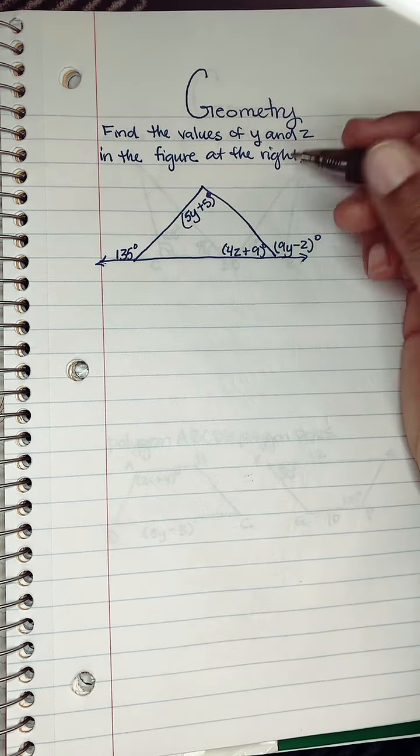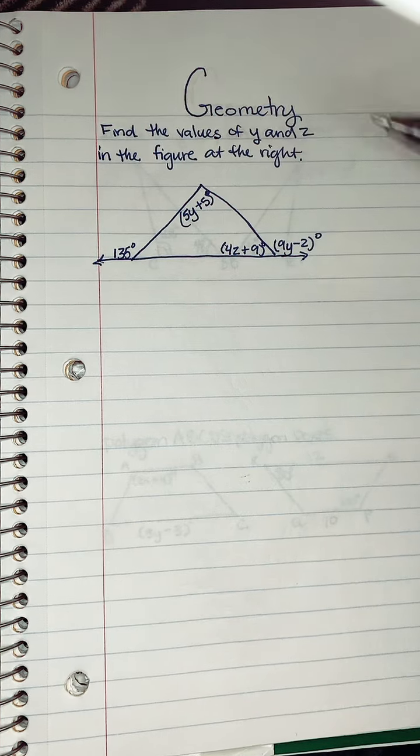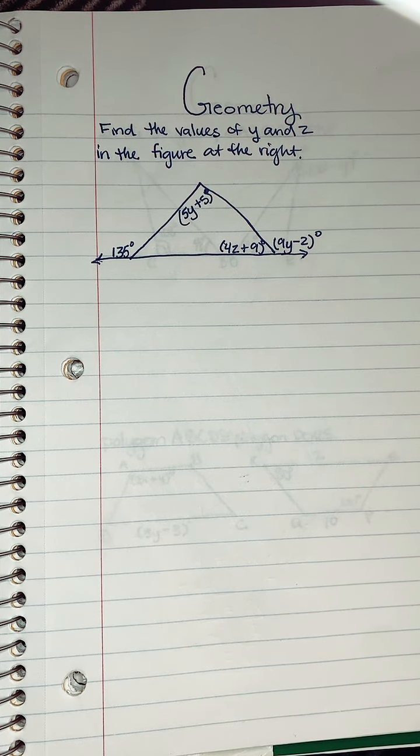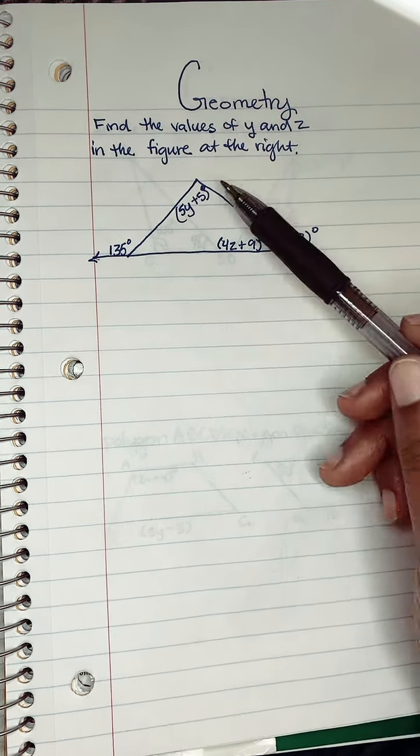What kind of proofs are you doing? Find the values of Y and Z in the figure at the right. Oh, thank you. Yes, geometry proofs with triangles. Got you. I love those. Those are the most fun to me out of all the proofs. Okay. No, Miss Sassy. I don't teach college chemistry. Nope, I do not.